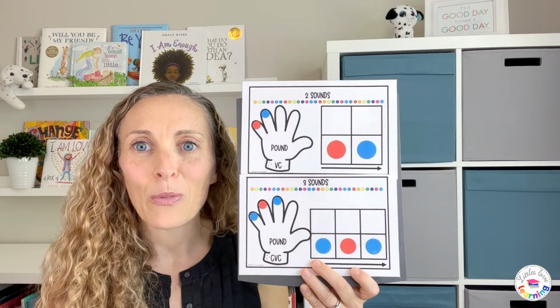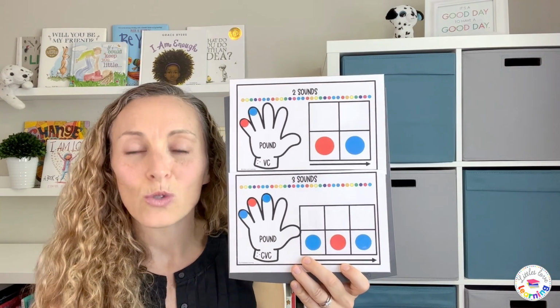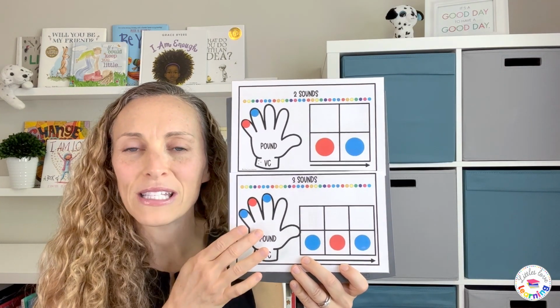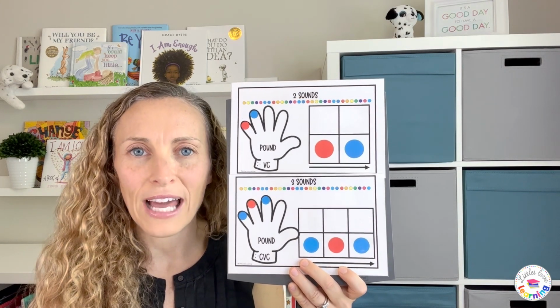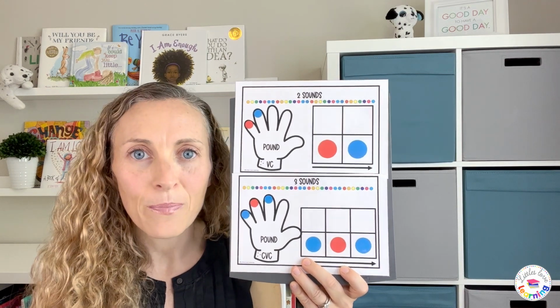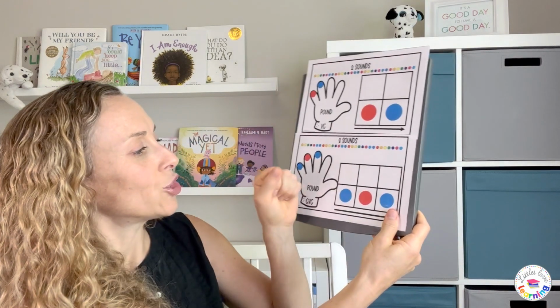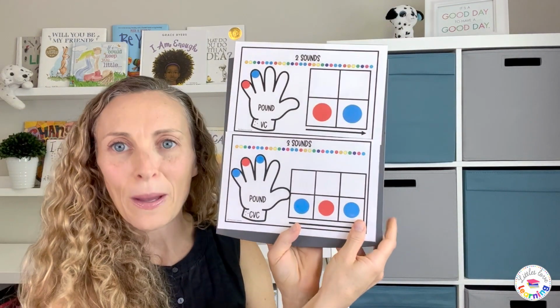Another thing I wanted to point out while we're here is that when we're giving our little ones words with 2 sounds or 3 sounds, you as the adult have to remember this isn't about the number of letters. So for example, if I gave my little one the word ship, they would use the 3 sound mat. Ship. Sh, i, p. Ship.